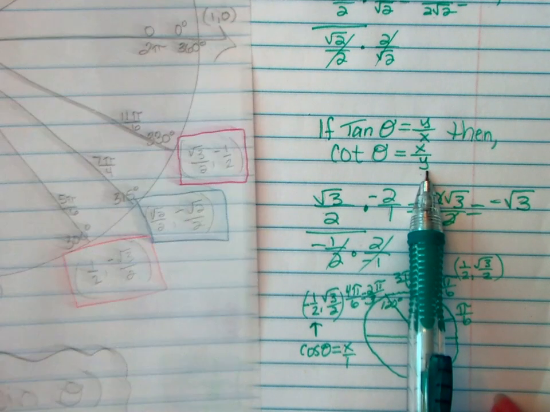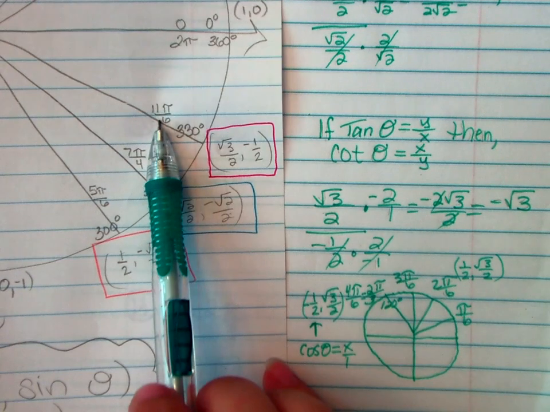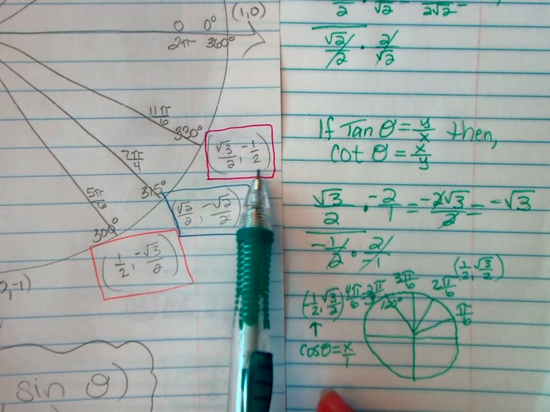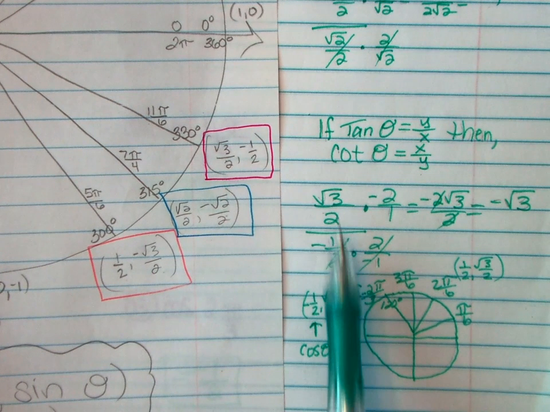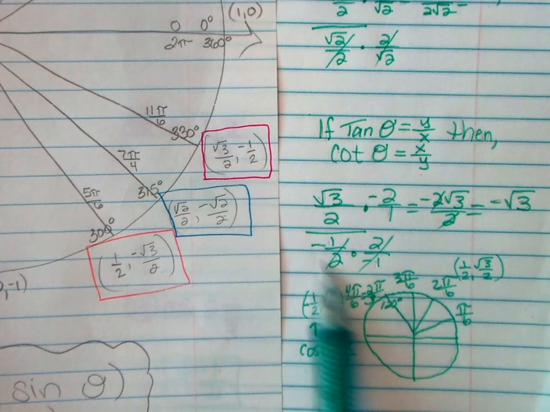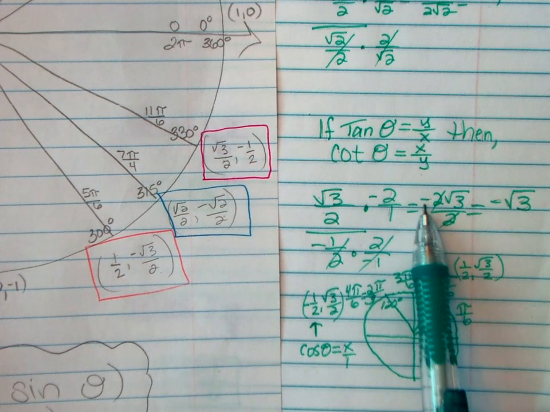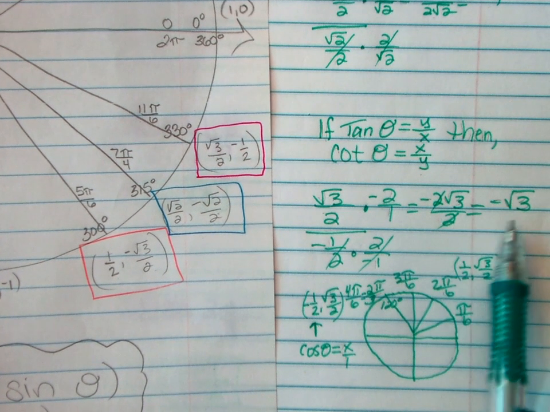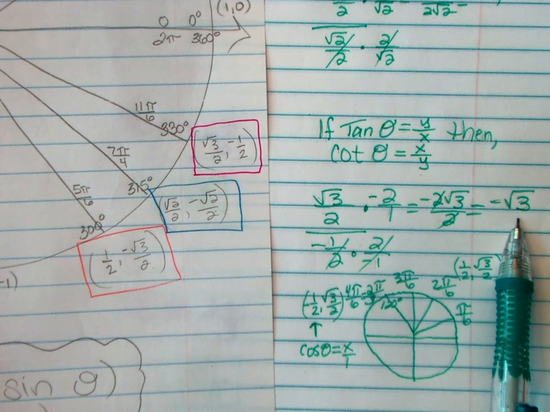So at 11 pi over 6, I'm going to do my x over my y. Get rid of the fraction in my denominator. We get the negative 2 square root 3 over 2. The 2's cancel, and I'm left with negative square root 3.